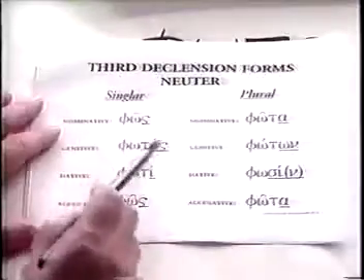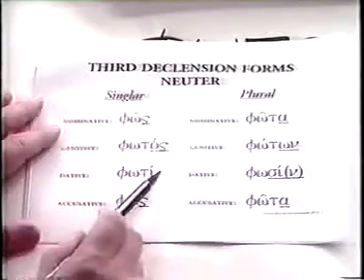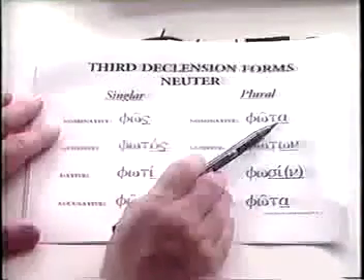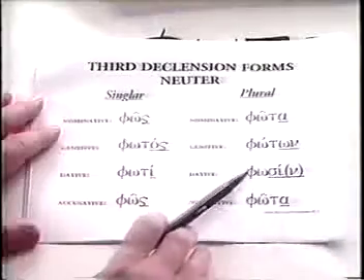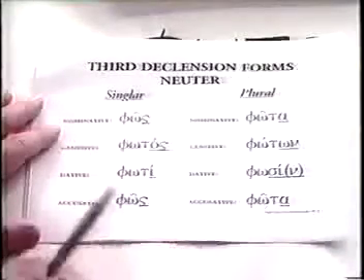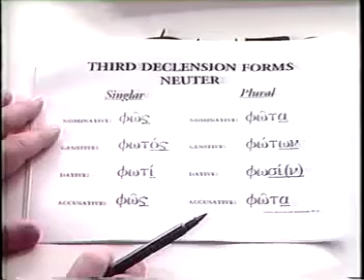Actually, if I were to pronounce these properly, I would put the accent where it belongs. Phos, photos, photi, phos, phota, photon, phosine, phota. So forgive me if it seems that my pronunciation is a little wrong in that I am simply trying to emphasize the endings. Let's look at another example of the third declension, a masculine example.